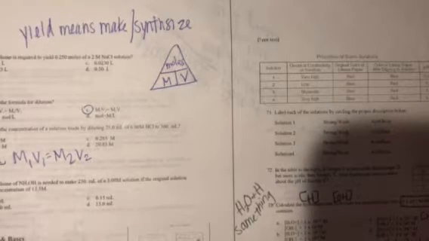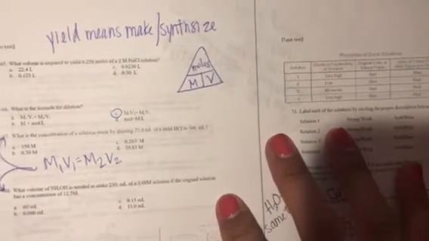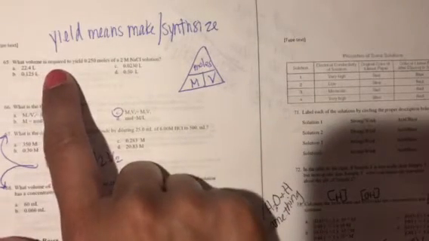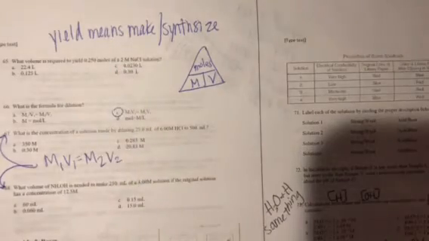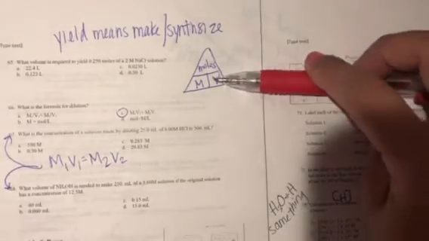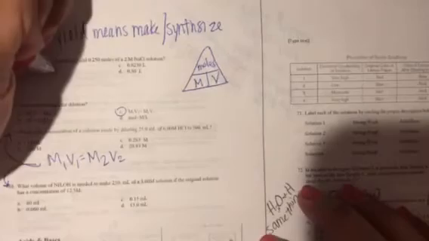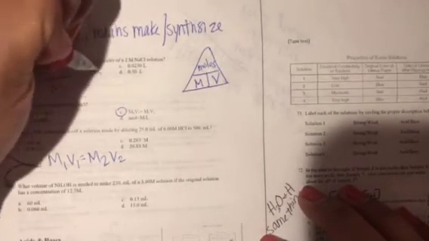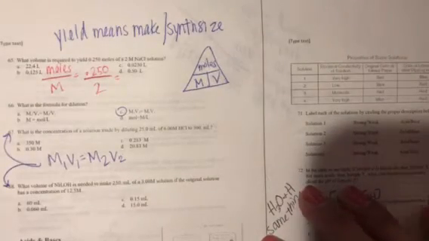Everything I write down on the reviews is a good idea to probably get down on your cheat sheet. So yield means to make and synthesize. It says what volume is required to make 0.250 moles of a 2 molar solution. So what volume? We're looking for V. The way that you use this triangle, whatever you do not have, you put your finger over. So it's moles over molarity. The moles was 0.250 and molarity was 2. So you just put that in your calculator and answer it.